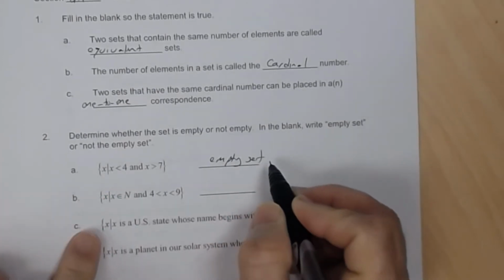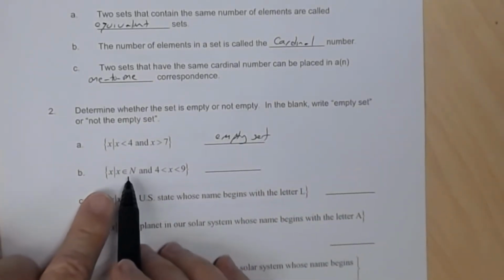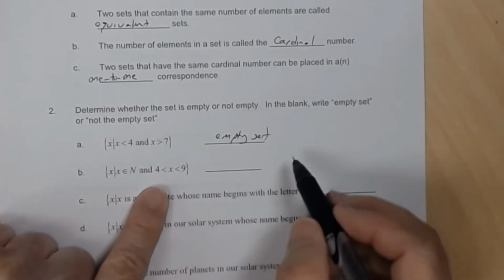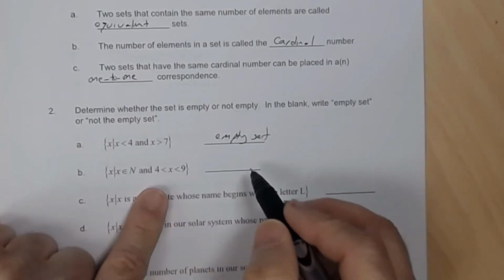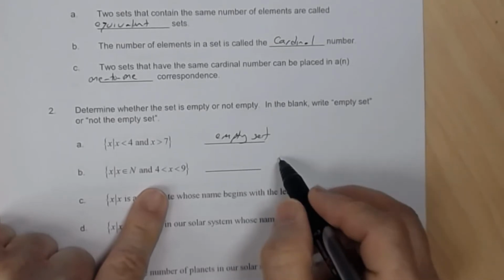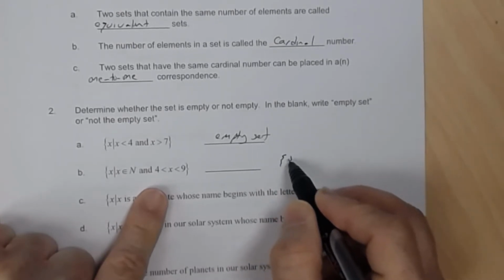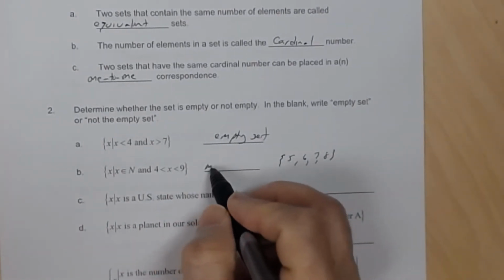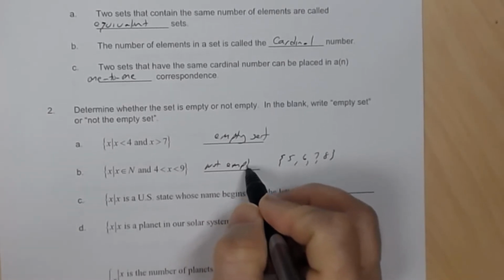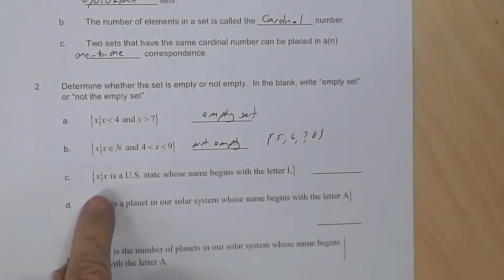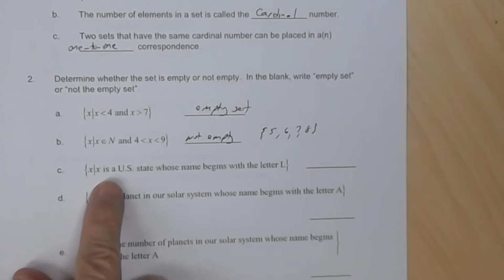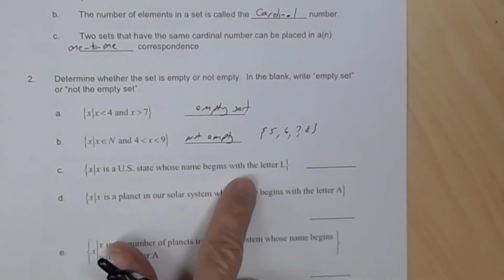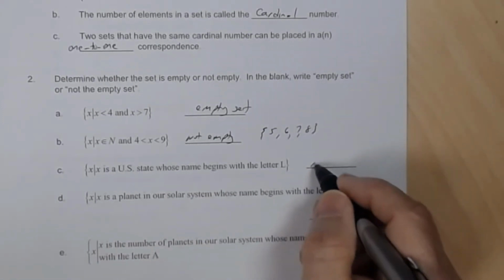B, the set of natural numbers, and you want the natural numbers to be between 4 and 9. So is this an empty set or not empty set? It's not an empty set because you can list them. They are 5, 6, 7, and 8, right? So that's not empty. C, the set of x such that x is a U.S. state whose name begins with the letter L. Well, for example, Louisiana, right? Louisiana, so that's not empty.